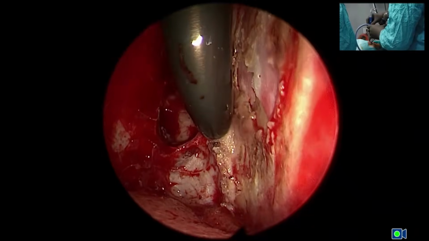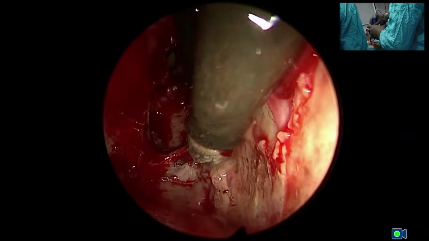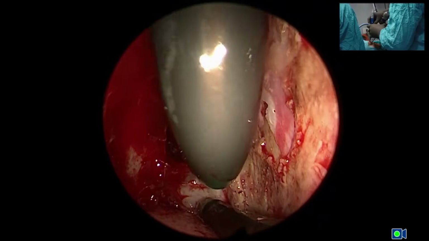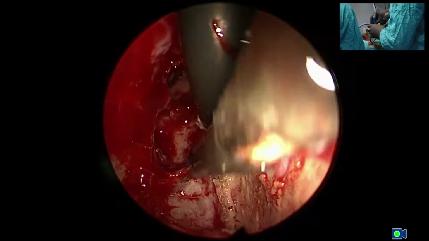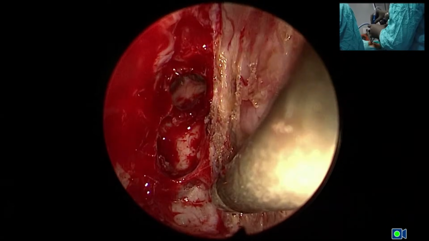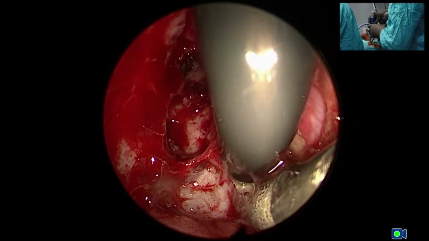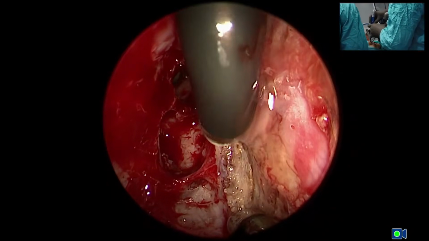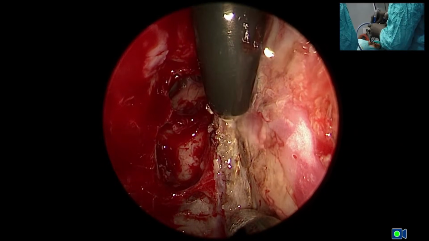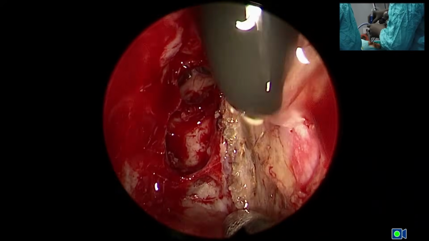Now see, whatever the thin bone, I am removing this thin bone all the way. Further sealing, see this, the coagulator itself seals the arachnoids. It seals the arachnoids like this.